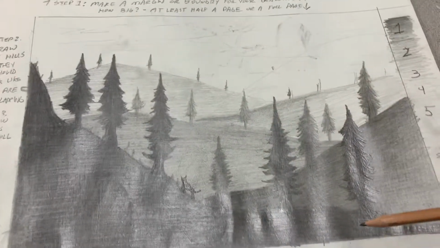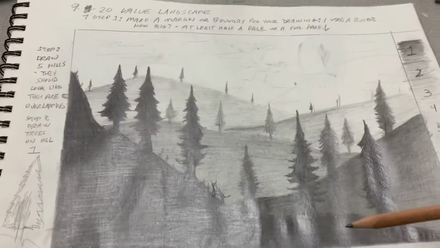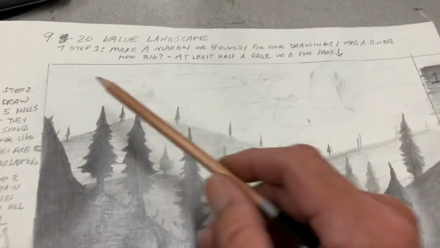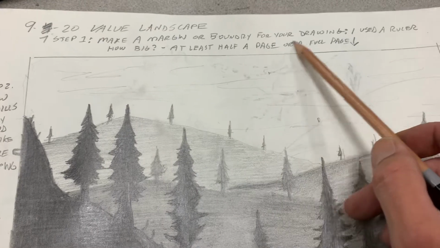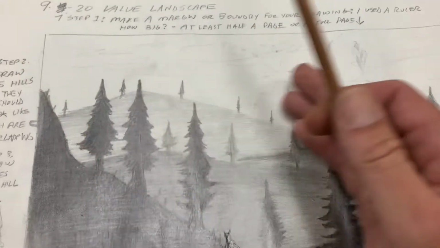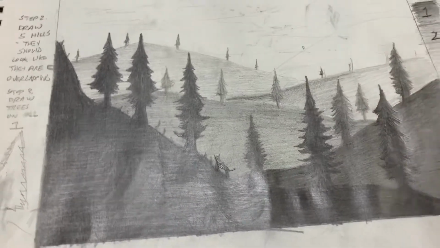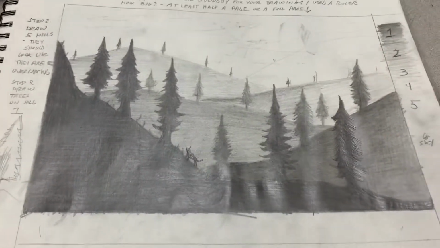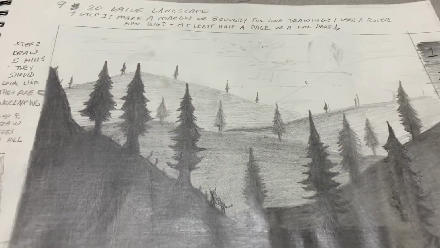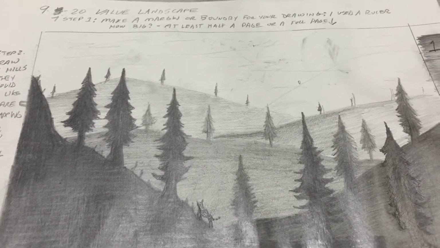You could have used a ruler, the edge of a notebook, or whatever you had as a straight edge, so you're not having to use the whole piece of paper. Again, I used a ruler. How big? At least half the page, okay? But ultimately, do what you can, because you don't have the materials that Mr. Middleton has here that he could give you.